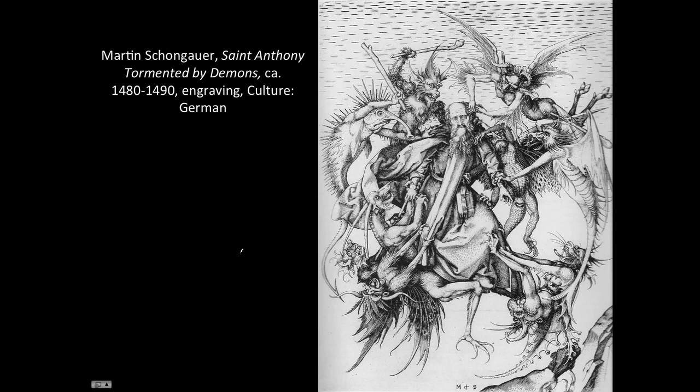Martin Schongauer was one of these amazing engraving artists, and this is his engraving of St. Anthony tortured by demons. It's a really, really common scene to show. It's a temptation scene. They get visited by monsters, which is what you're seeing here. And they will sometimes turn, but in St. Anthony's case, you can tell that he's not going to turn because, despite all this craziness going on around him, he's got this very pacified expression on his face.